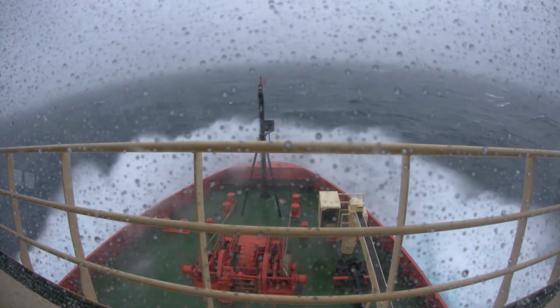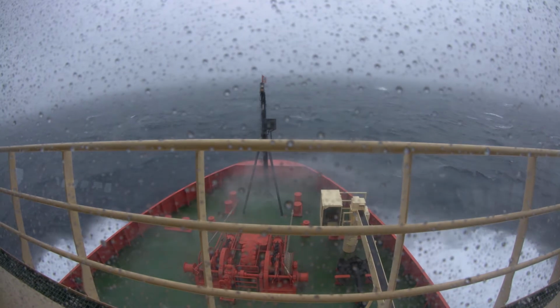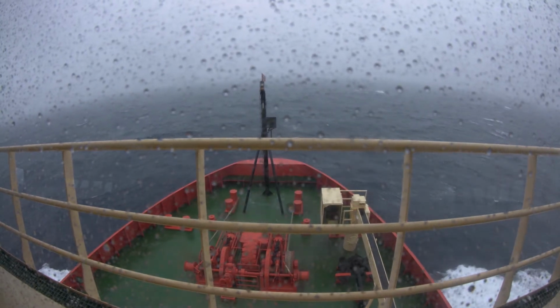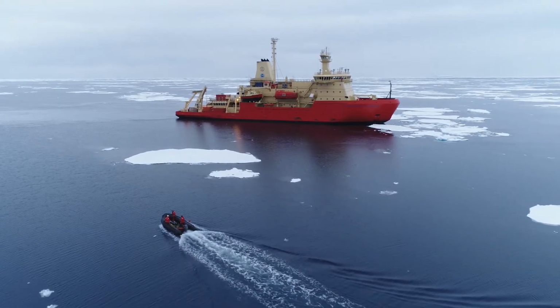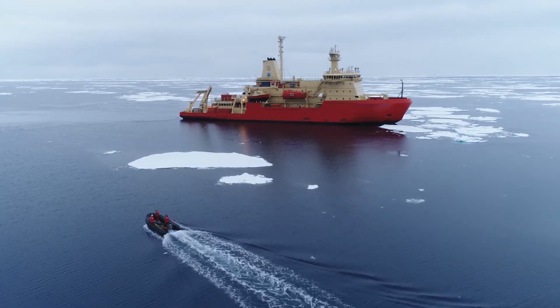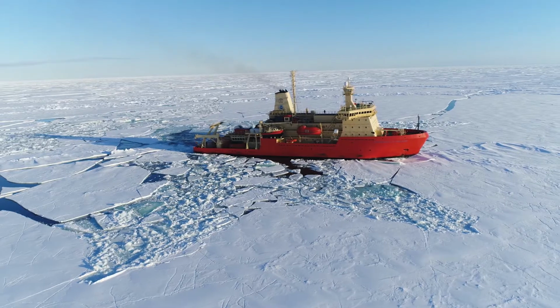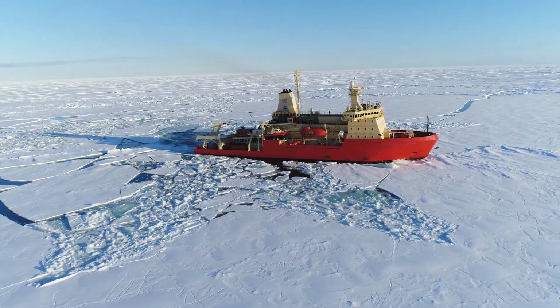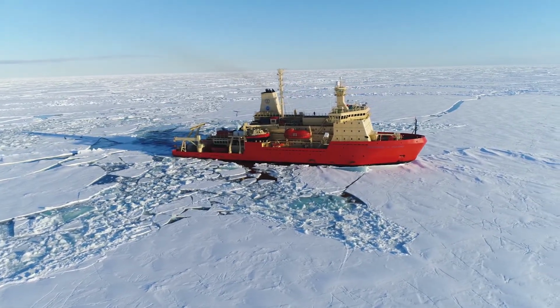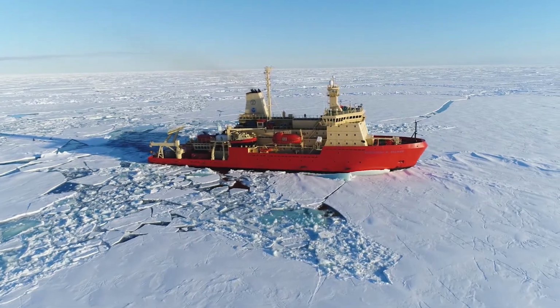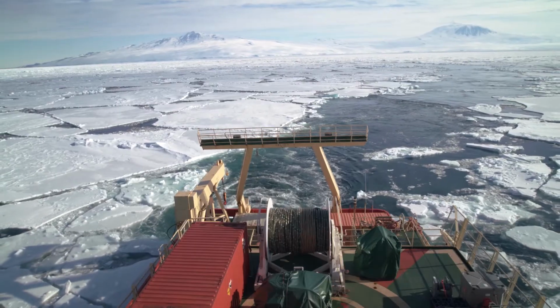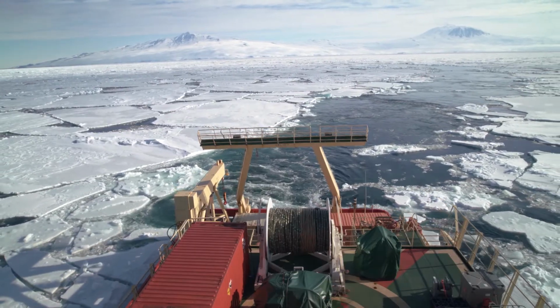OCB scientists are investigating how the ocean's capacity to absorb carbon is changing. The Southern Ocean is a critical region for studying the ocean's response to climate change. The Southern Ocean Carbon and Climate Observations and Modeling, or SOCCOM project, is a National Science Foundation-funded multi-institutional science effort focused on unlocking the mysteries of the Southern Ocean.